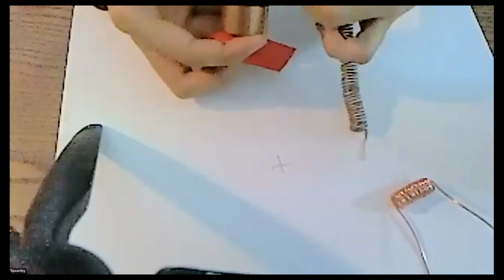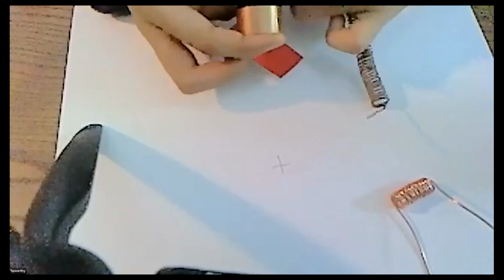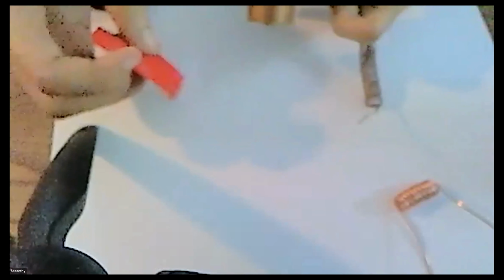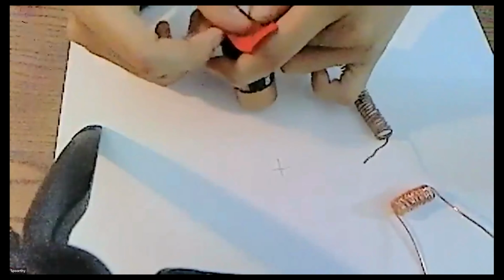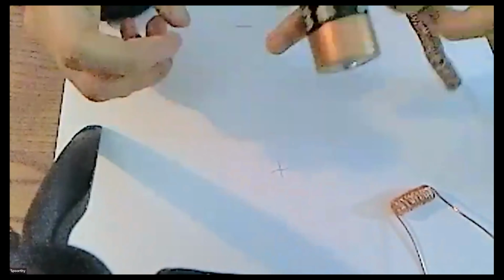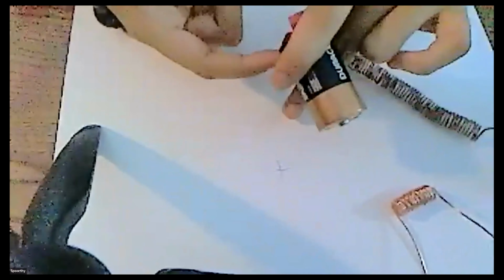Yes. Okay, so I'm just going to tape the negative side. You don't have to tape the positive side either. Just tape the negative side instead. This is the positive side, this is the negative side of a battery.